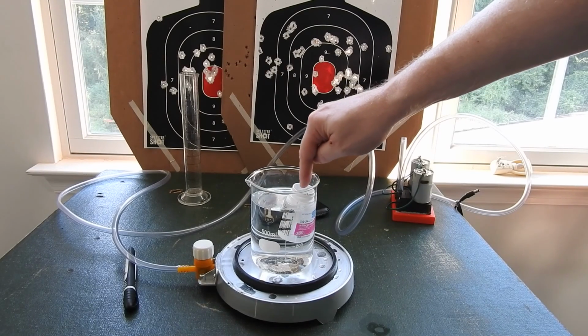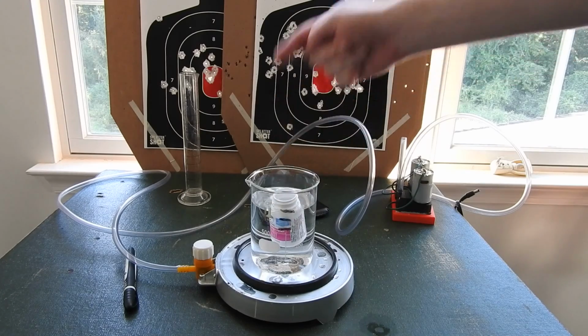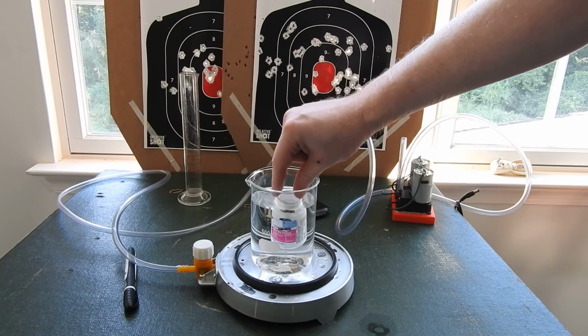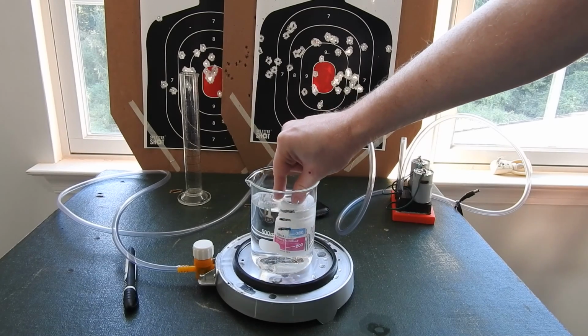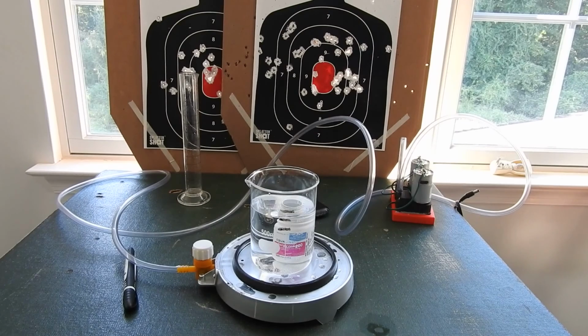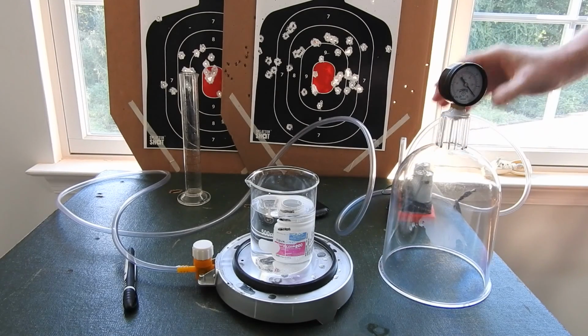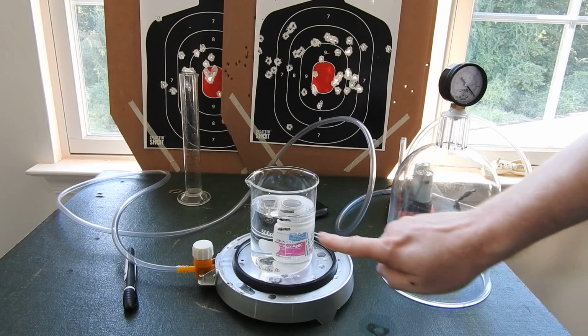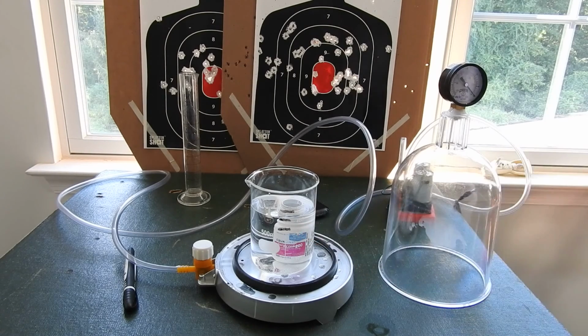And there's airspace in here. See, it's dry inside. So let's just deliberately sink this thing. Okay. It's actually gone down. So I've sunk it. And it's showing very close to its original displacement.